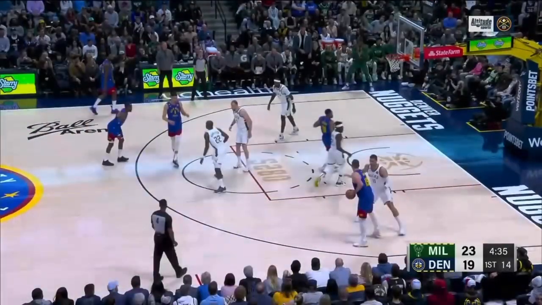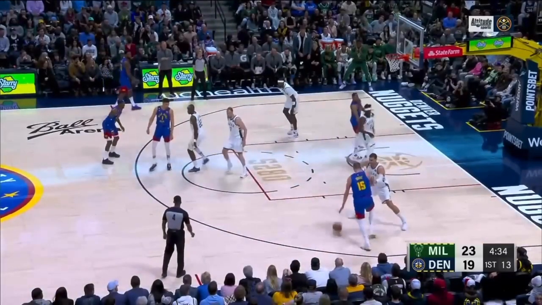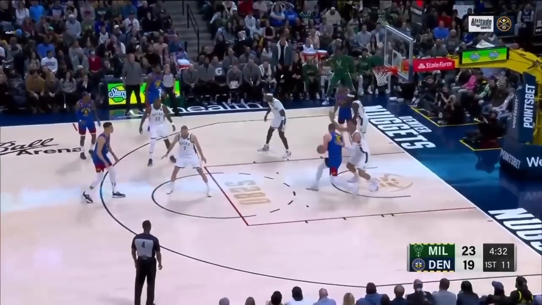Okay, so if you're Brook Lopez right here, Nikola Jokic is facing you up. He's not posting you up, so show your hands and get in a defensive stance. See, Brook Lopez is not showing his hands. Look at his feet. They're moving backwards, so now you're off balance. You have no chance of guarding Nikola Jokic because you've given him this angle.